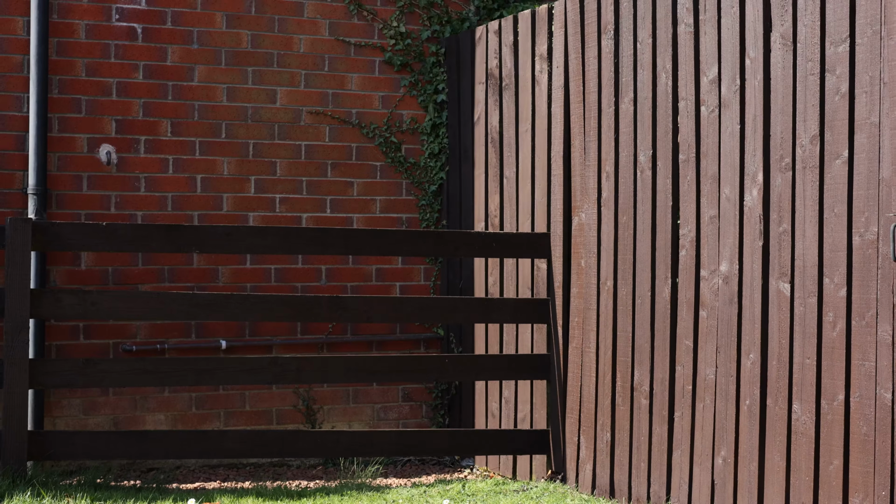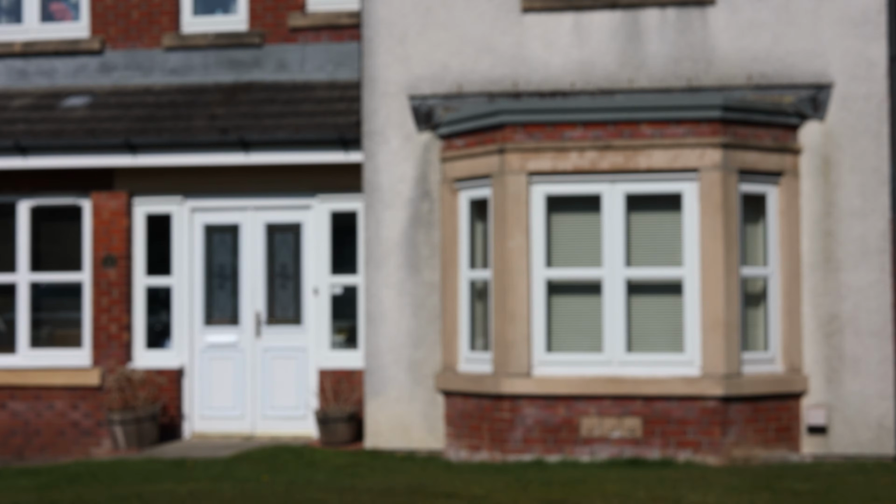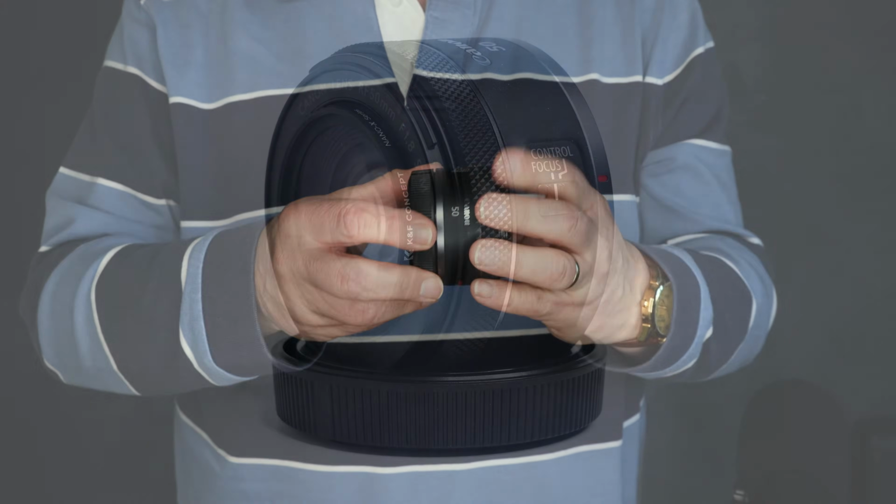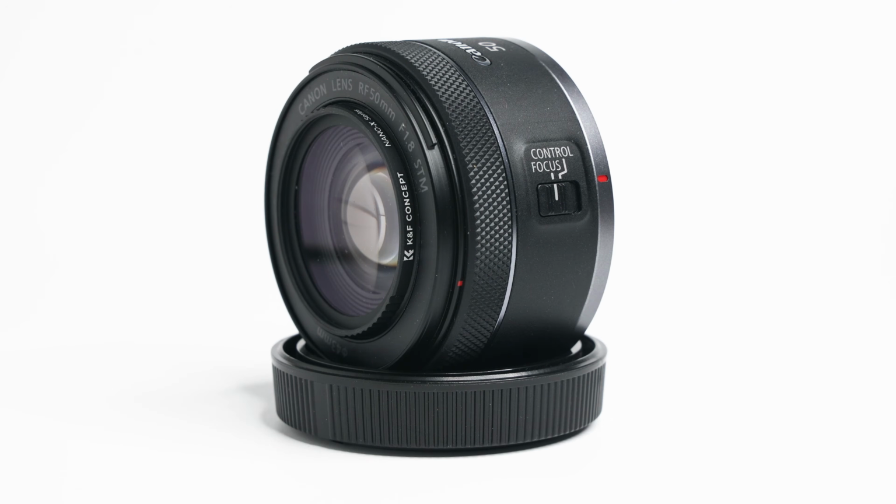It also works reasonably well for video, although the sound of the STM motor can be picked up by the internal mics on the camera. The autofocus is somewhat slow, and focus breathing can be a bit of a nuisance if you frequently perform focus pulls. Nonetheless, its small size and weight makes it perfect for use on a gimbal.